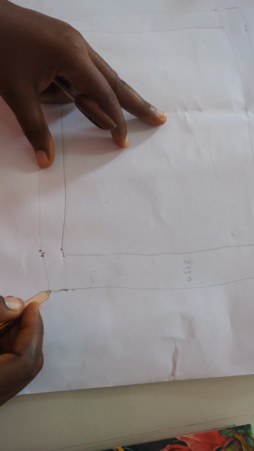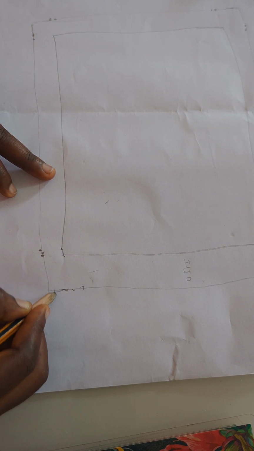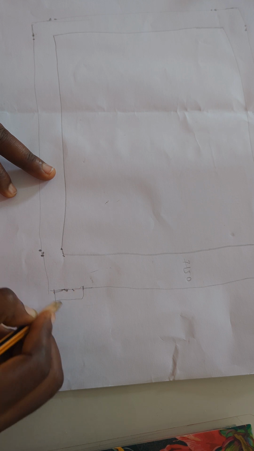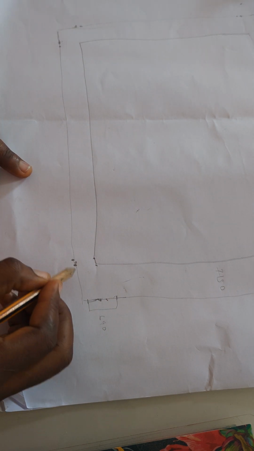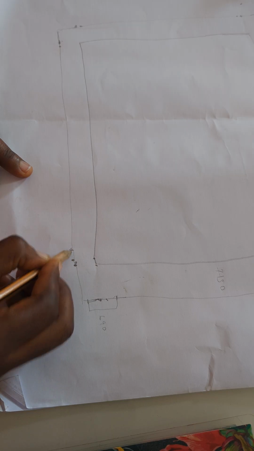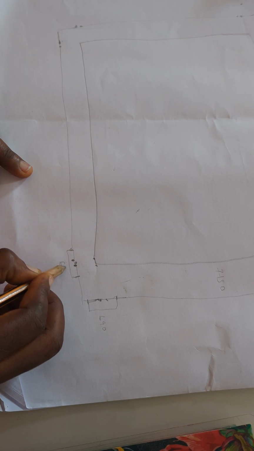Do it for this other side here. From here to here, go by 270. From here to here, go by 270. This is our 690. We are going to do the same for this side. From here to here, 270. From here to here, 270. This is our 690.